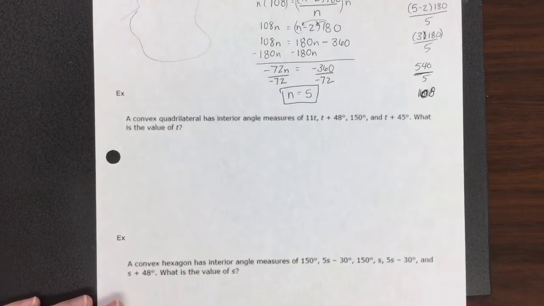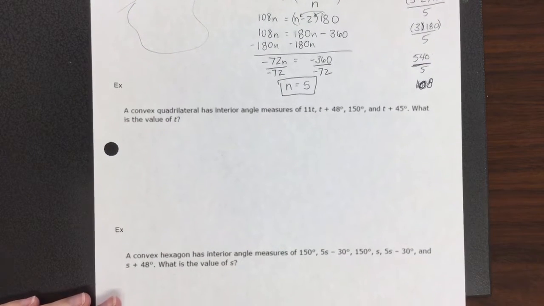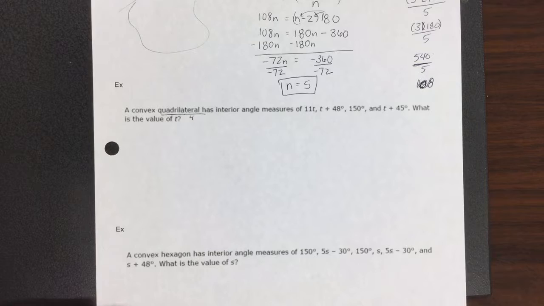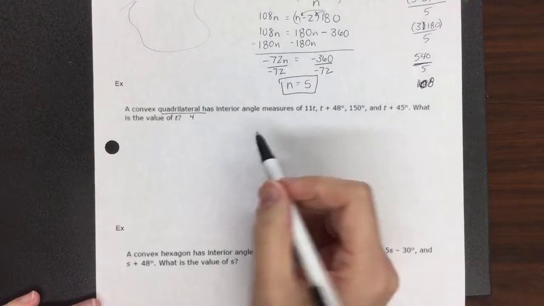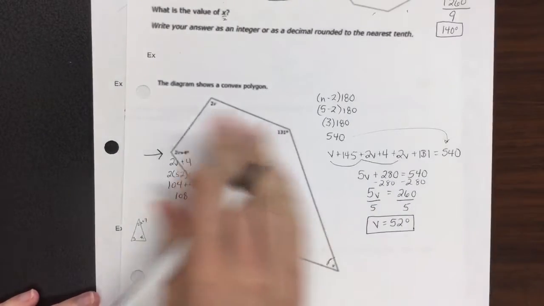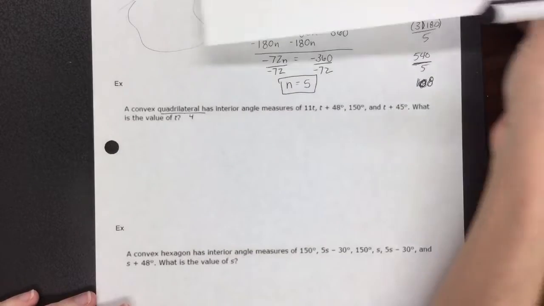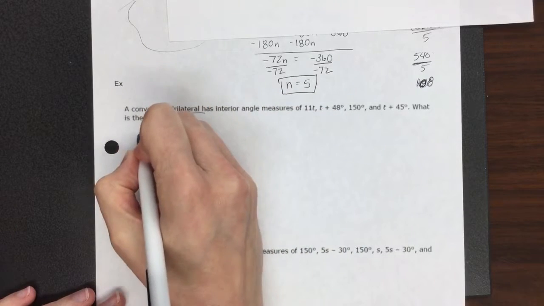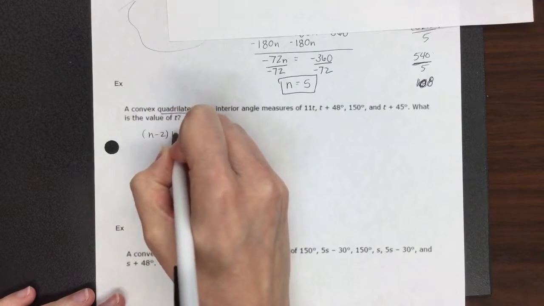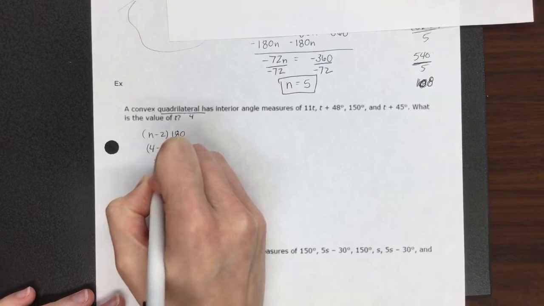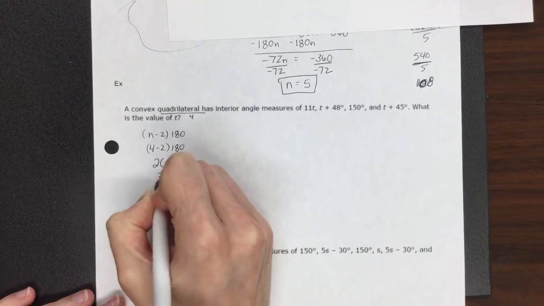Looking at the next one, they tell us we have a convex quadrilateral. Remember, quadrilateral means 4 sides, and it has the interior angle measures of the expressions given. What is the value for t? Well, usually when we do these, this is just like this problem, but without the pictures. So it's going to be the same exact method to solve. You're going to do quadrilateral. How many degrees are in a quadrilateral? N minus 2 times 180. So 4 minus 2 times 180 is going to be 2 times 180, which is 360.